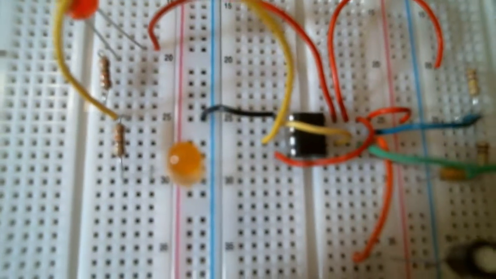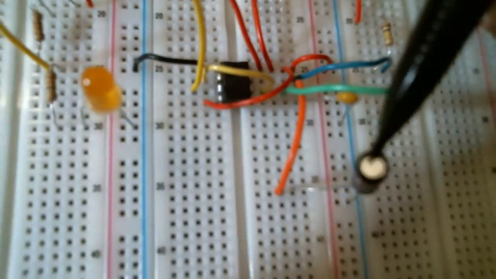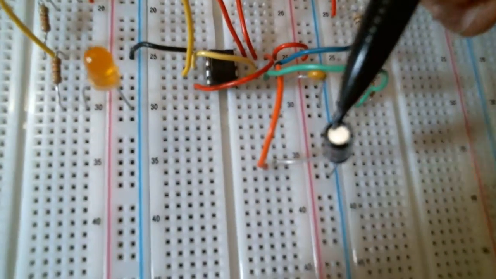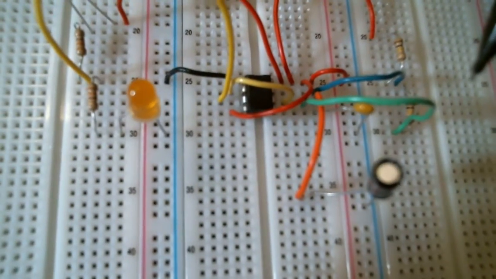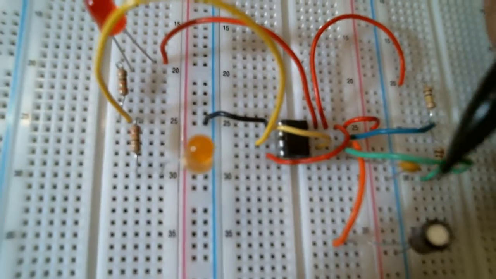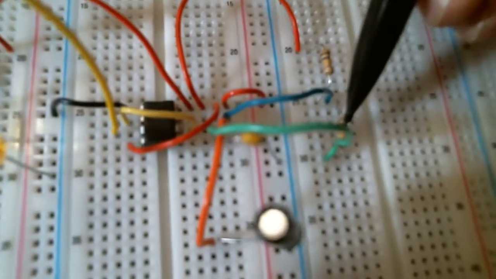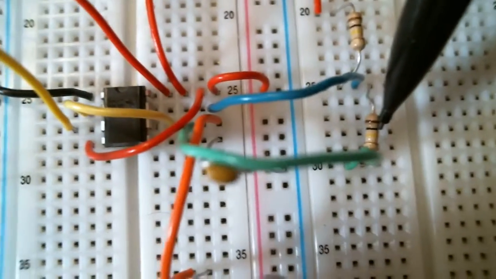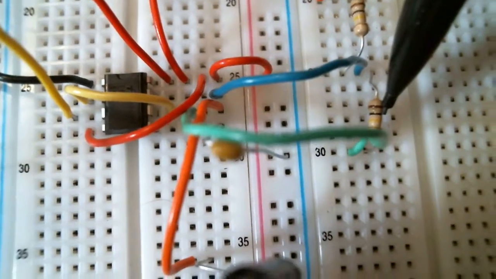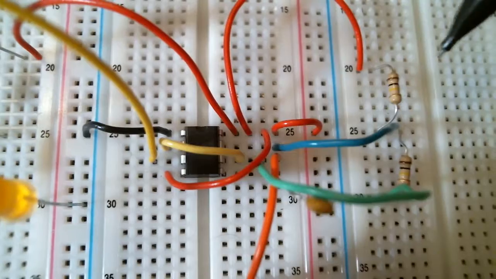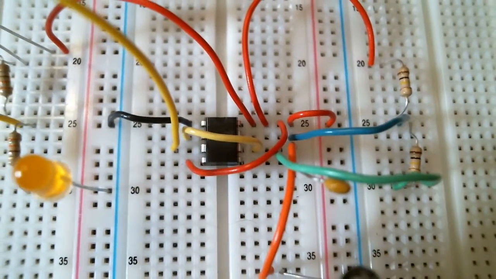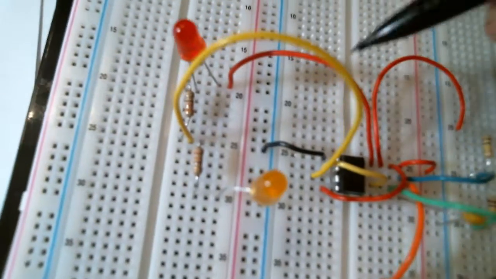It's feeding into this capacitor right here, which is a 10 microfarad at the time. It's also going through this resistor over here, which is 100k ohm, and that's all I really have on that side.